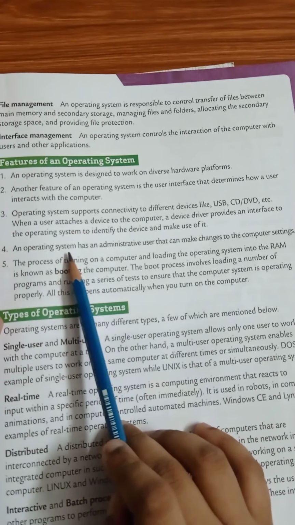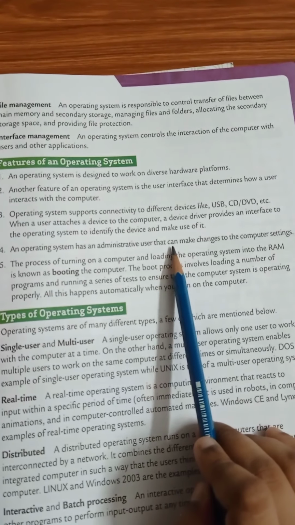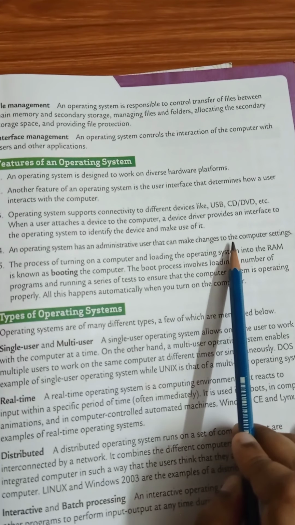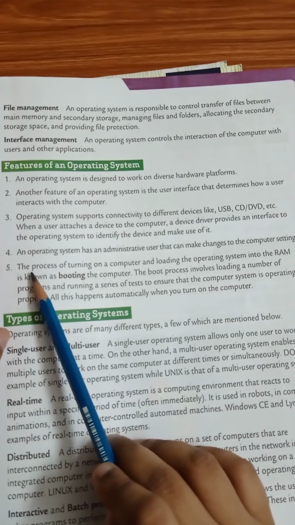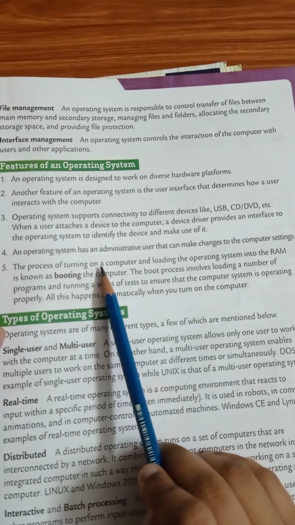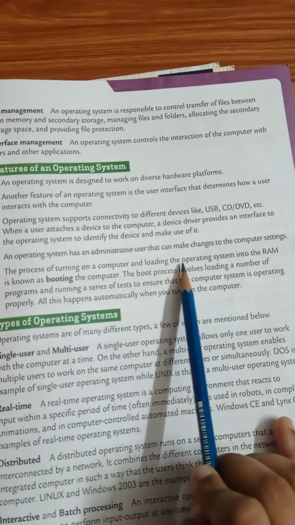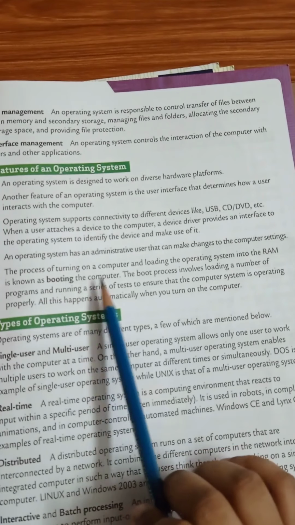Next, an operating system has an administrative user that can make changes to the computer settings. Fifth point is the process of turning on the computer and loading the operating system into the RAM, which is known as booting of the computer.